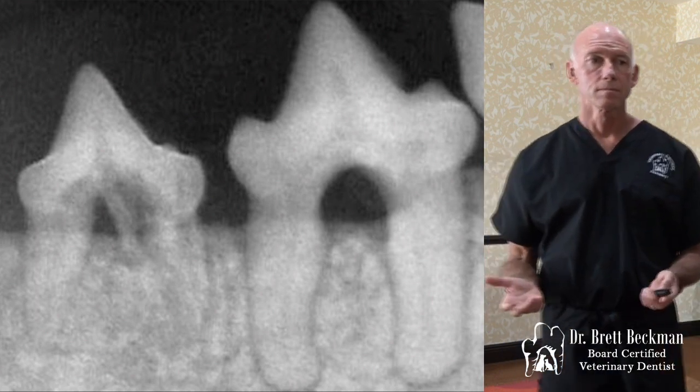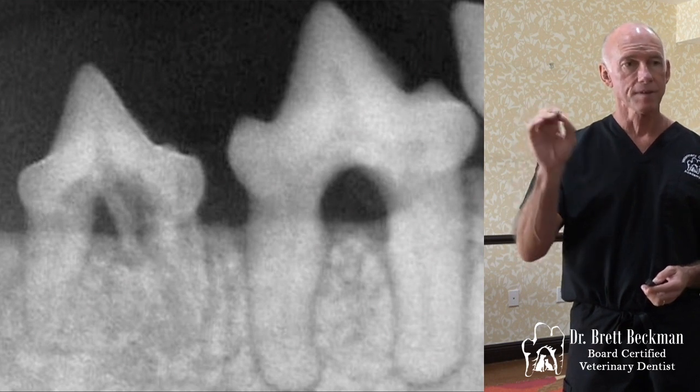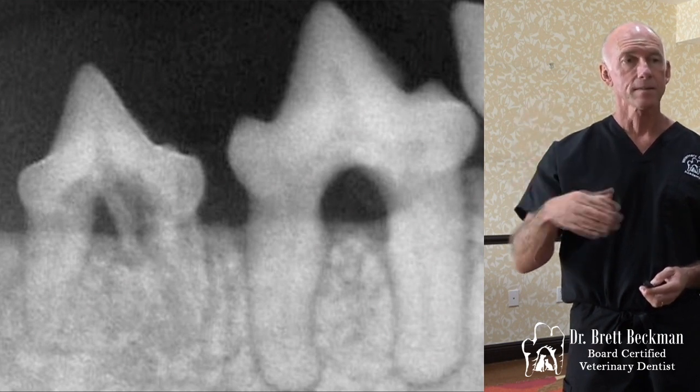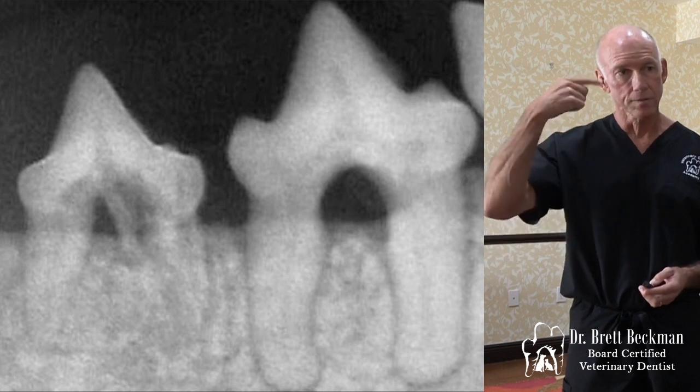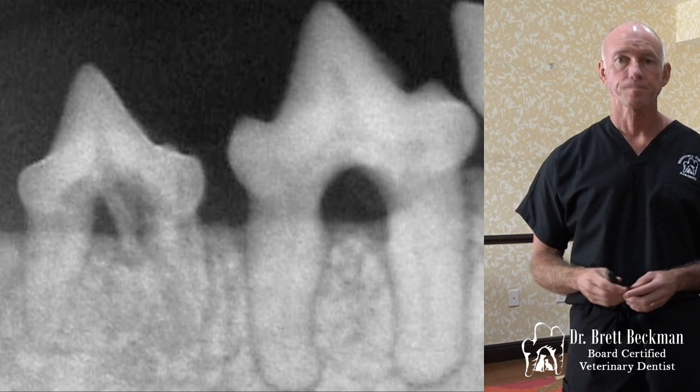So fracture supersedes anything. Before you even take an x-ray, if you've got pulp exposure, that is an extraction or a root canal. That's what you're thinking. And then you look at the x-ray and make that determination.